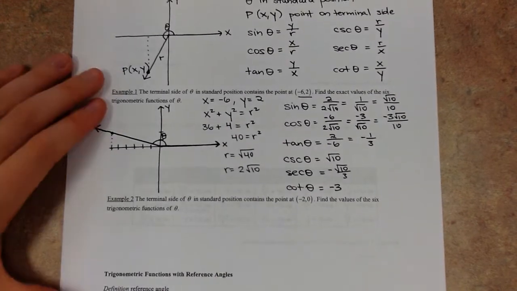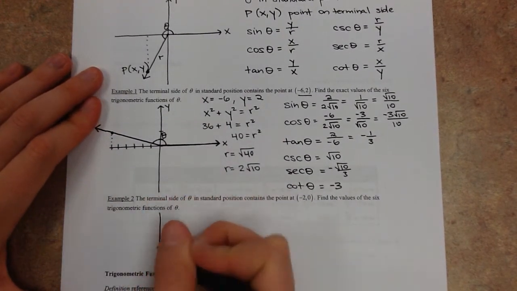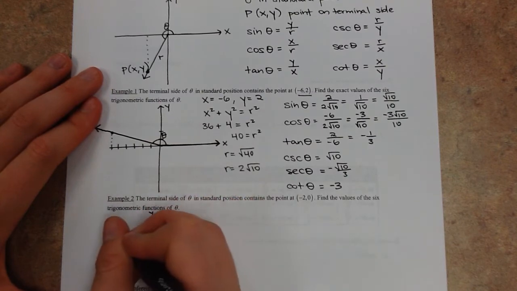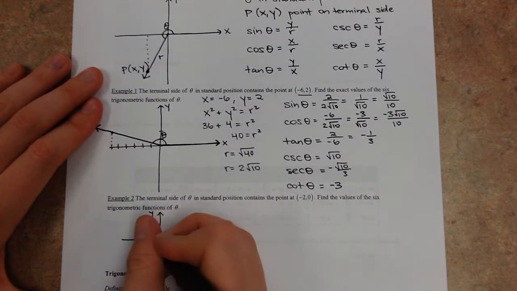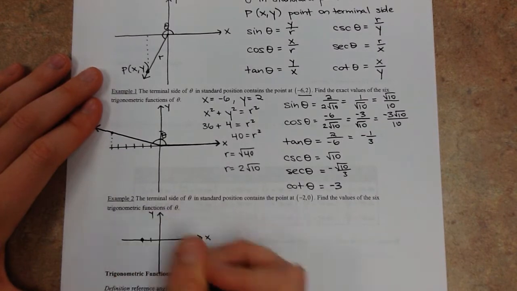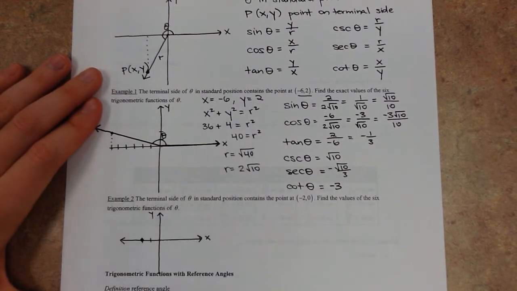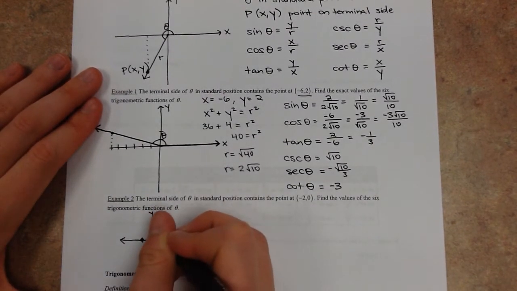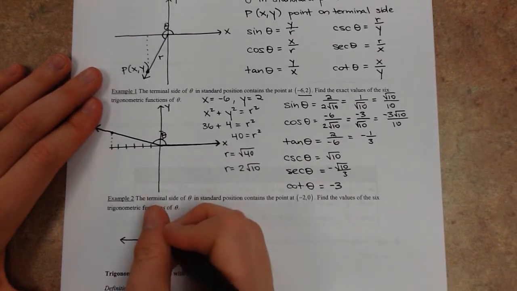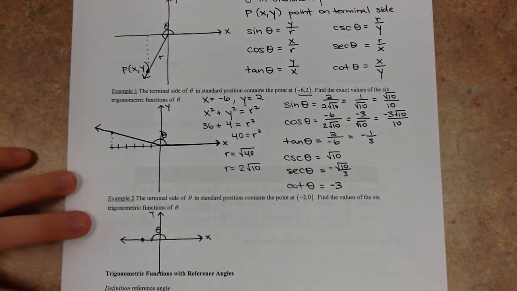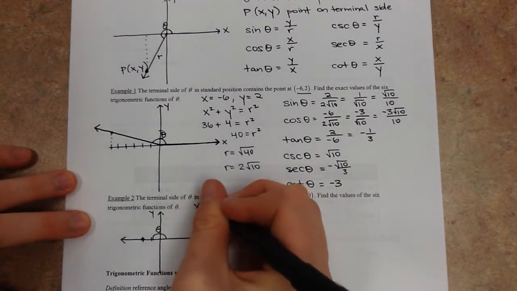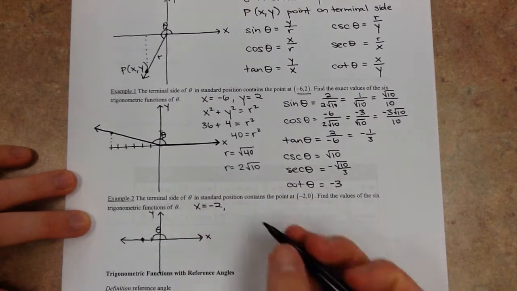Next, we're going to do one that's very similar, just with a different point. So set up your coordinate system. There's the y-axis. Here's the x-axis. Contains a point at -2, 0. So there's the point on our terminal side. So that means this is our terminal side. We actually know now that this would be a 180-degree angle. So here's our angle theta. So the x value is a -2. I just get that from this point right here.